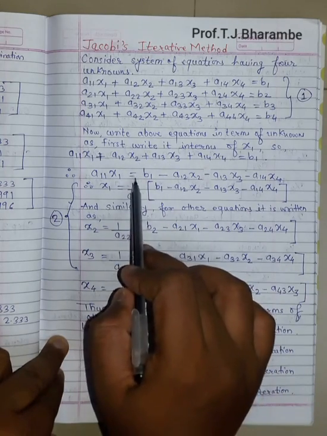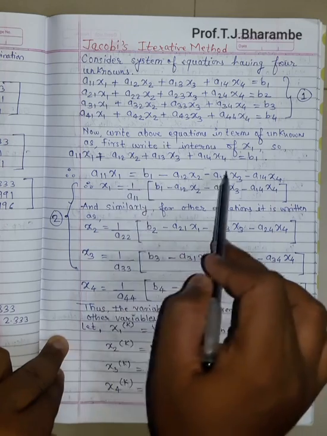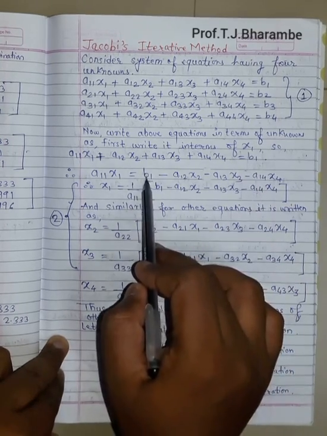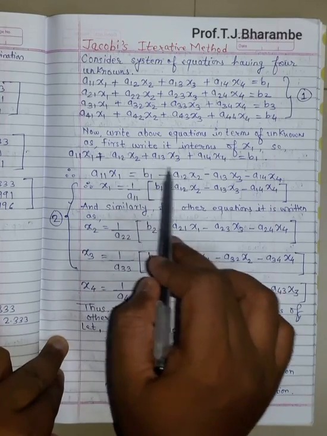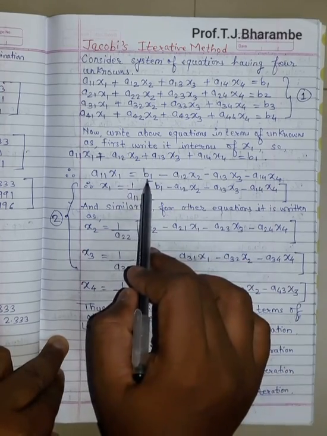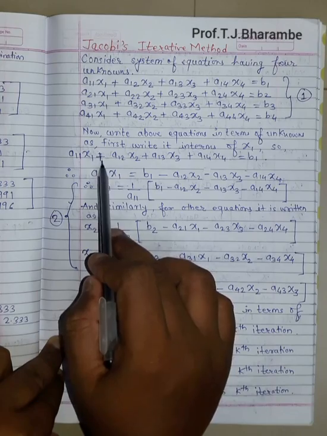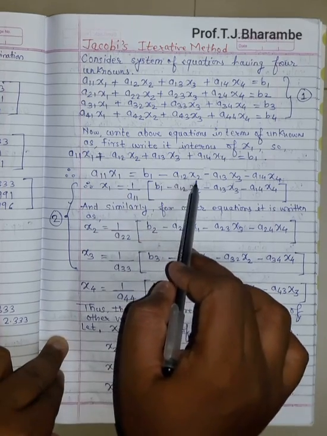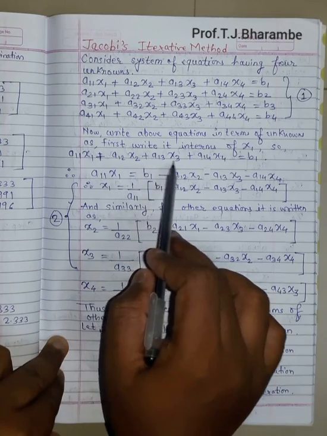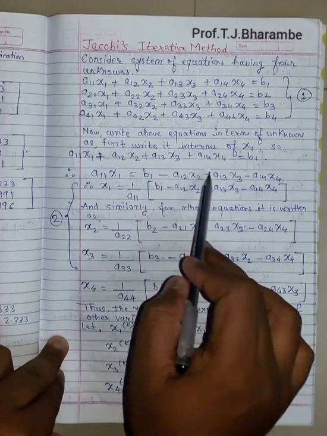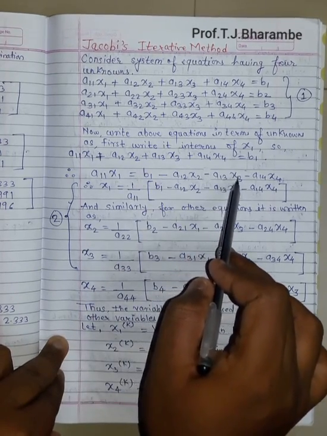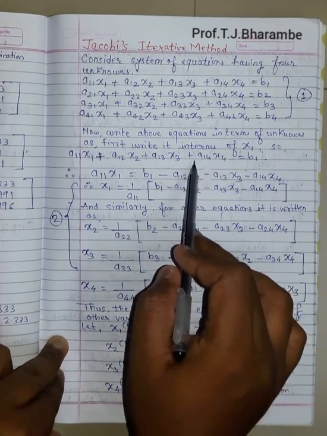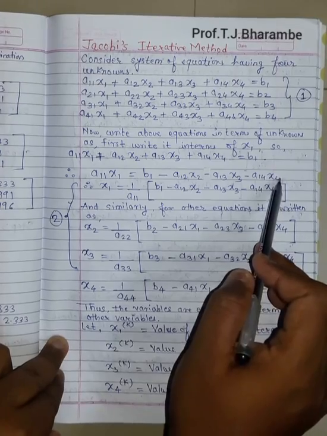So see here, the terms on the right hand side are b1, and these are the terms shifted on the right hand side. So b1, plus a12 x2 will become minus a12 x2, plus a13 x3 will become minus a13 x3, plus a14 x4 will become minus a14 x4 here.